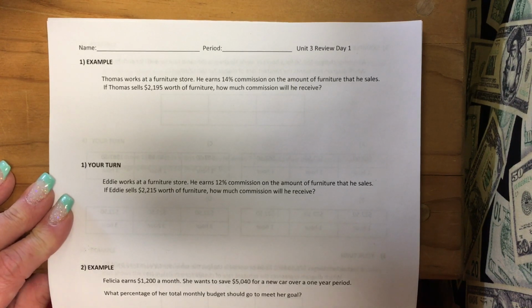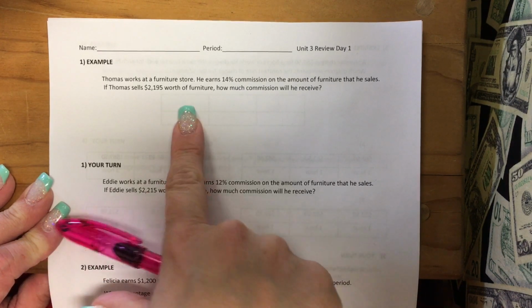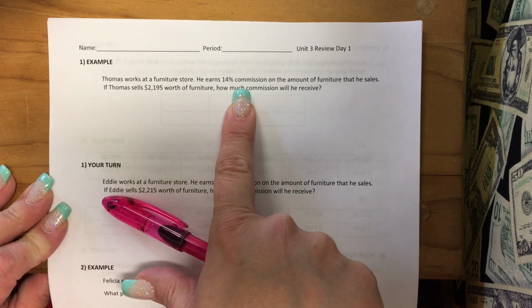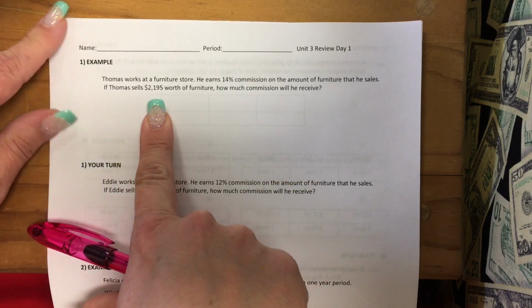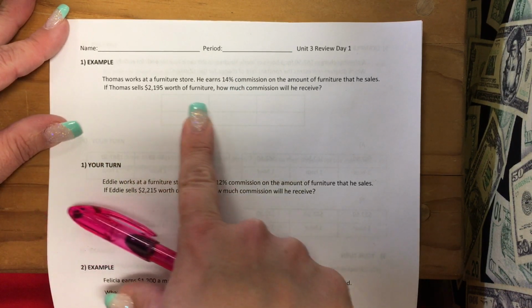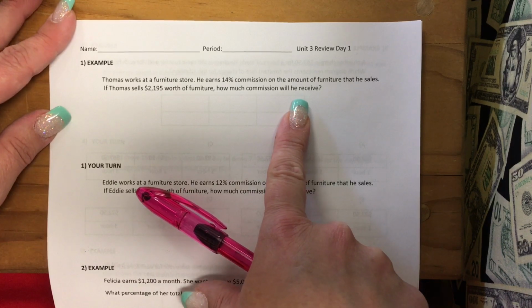Okay, Unit 3 review, example number 1. Thomas works at a furniture store. He earns 14% commission on the amount of furniture that he sells. If Thomas sells $2,195 worth of furniture, how much commission will he receive?